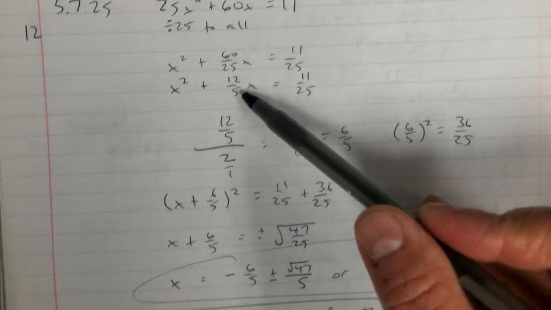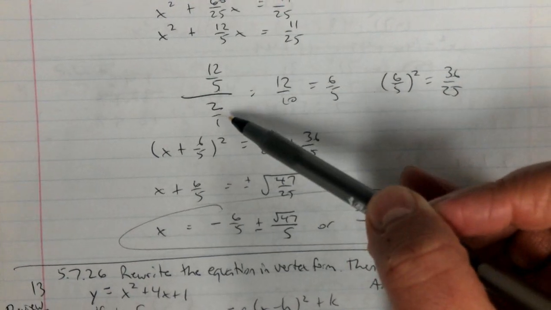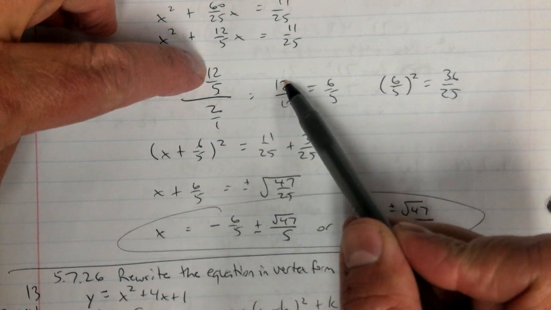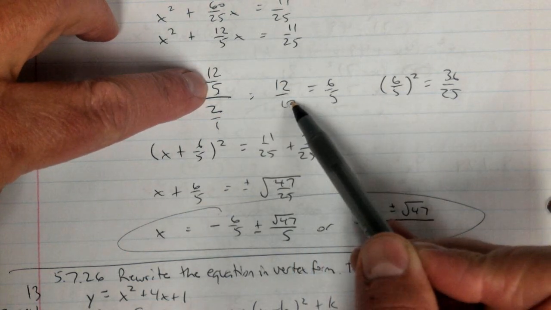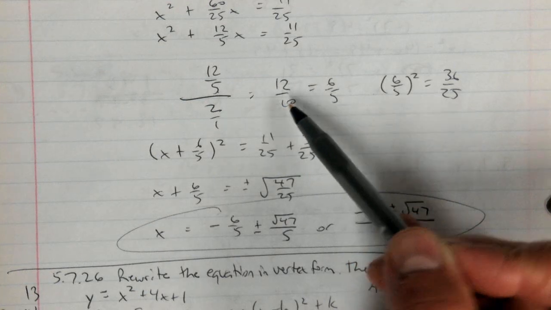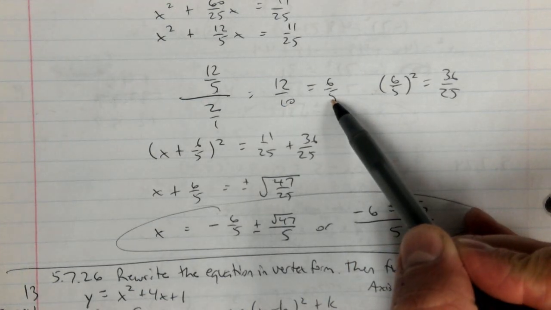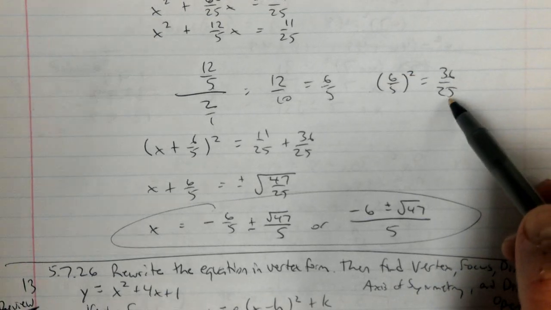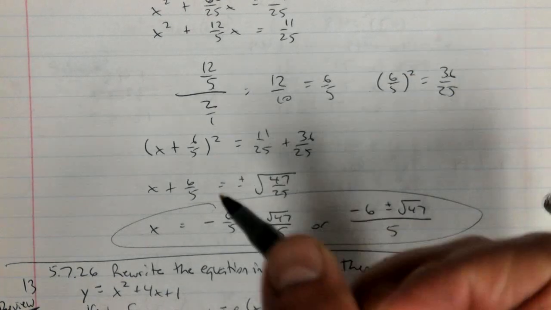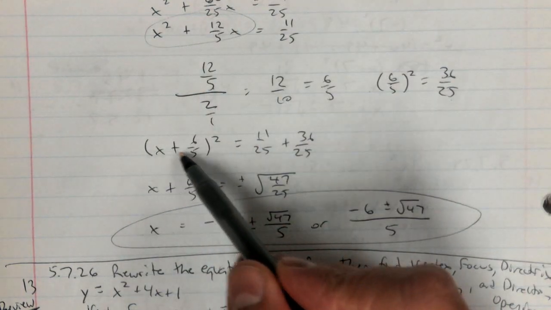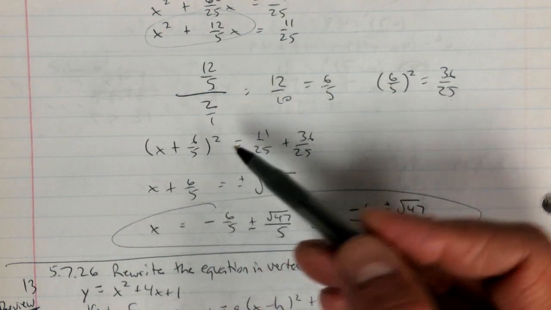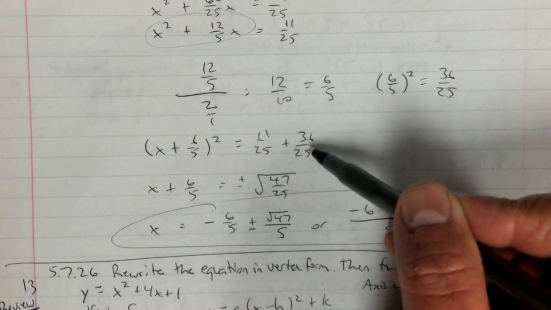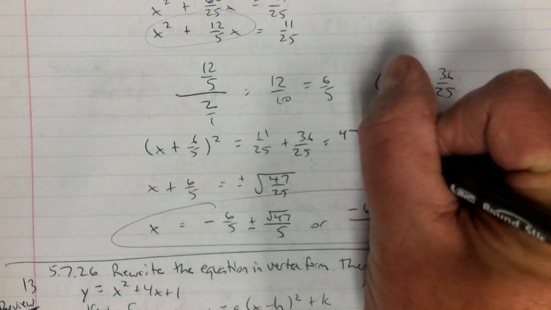So then you're going to take your 12/5, divide by 2, which is 2 over 1, multiply your outsides to get 12, multiply your insides to get 10, and 12/10 is the same as 6/5. So then once you do that, you do 6/5 squared, which is 36/25. So you replace this left side with x plus 6/5 squared, and then you take your 11/25 and add your 36/25 to it, which is really 47/25.